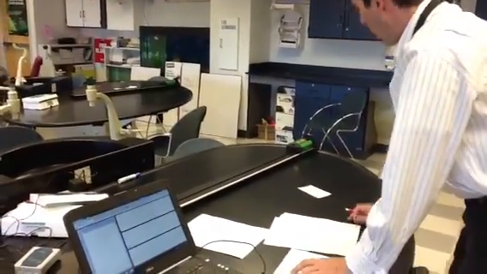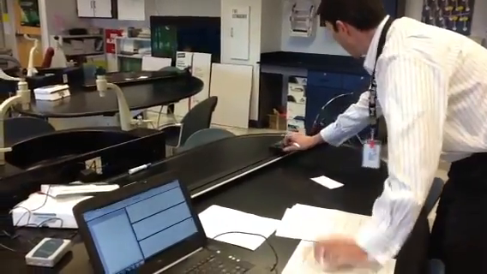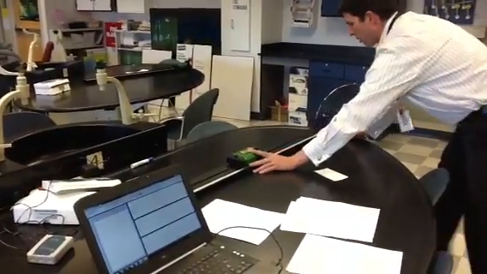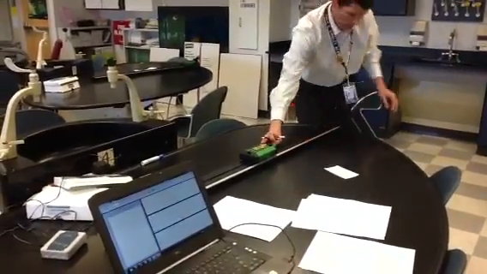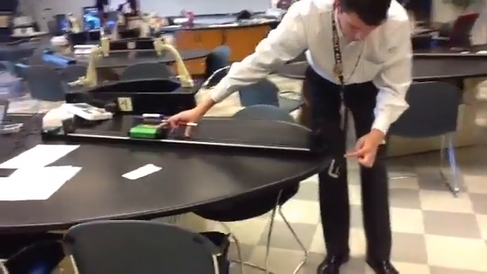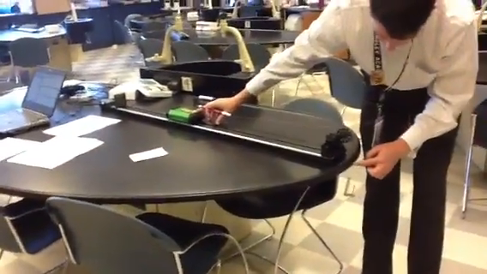Now, we want to place your cart in the starting position on this track. So we're going to choose a position that is the same every time. And I'm going to choose this position based on where the hanger is over here. I want to make sure it doesn't come in contact with the table. If you can see right here, it's coming in contact with the table. So the hanger needs to be a little bit below it.